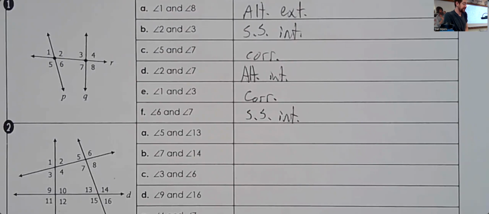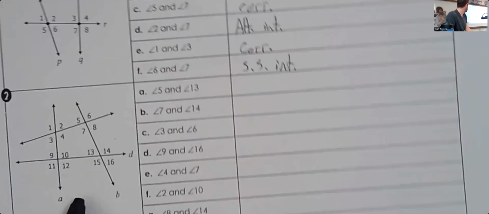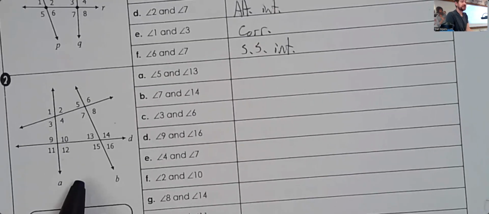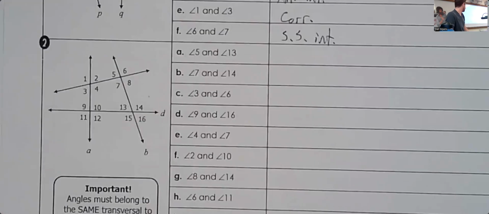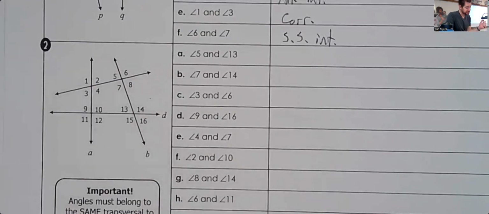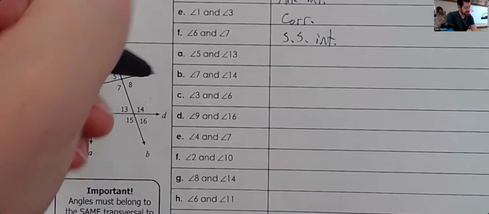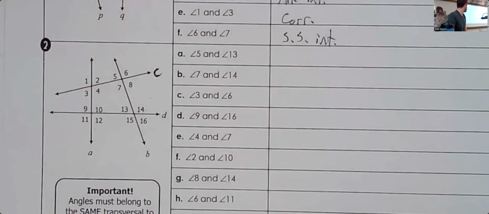Before we look at diagram 2, because diagram 2 becomes more challenging. There are 4 lines now instead of just 3. What that means for us is that this diagram on problem number 2 can be viewed in a few different ways because every single line here is a transversal. With number 1, R was the only transversal in number 1. Here, every line is a transversal. A goes through lines D and, oh, this one right up here is line C. It wasn't named. So that's line C.